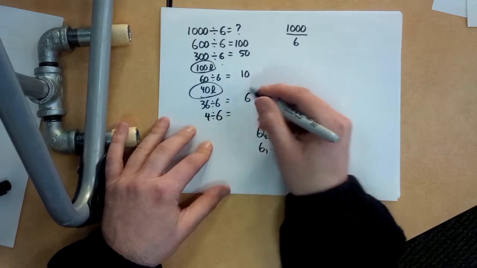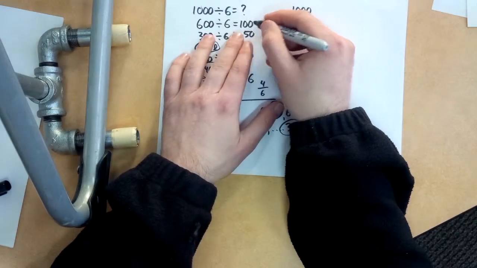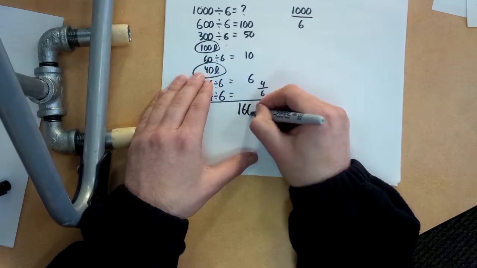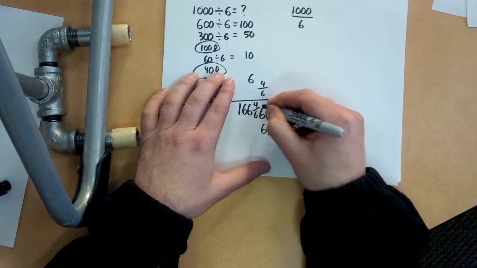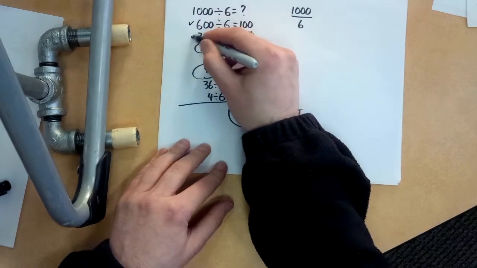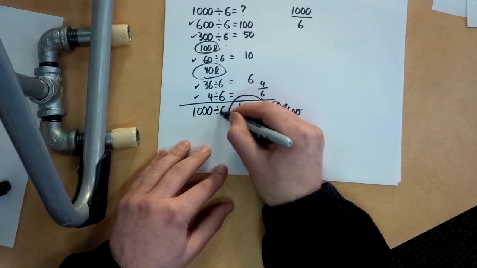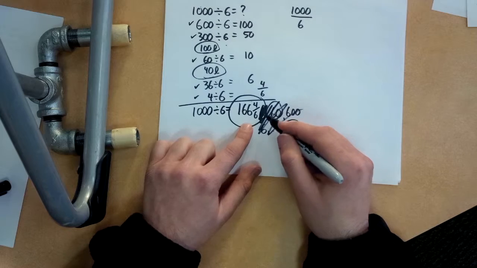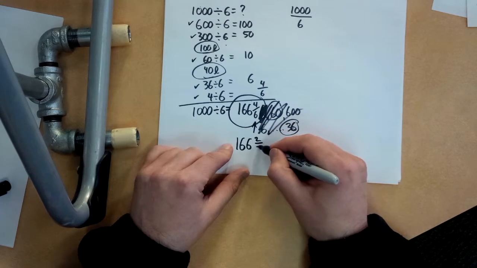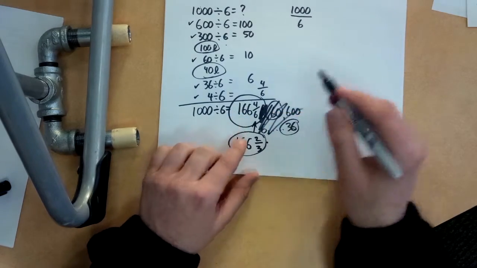4 divided by 6 is 4 divided by 6. So my total here, wow, 150, 160, 166, and 4 divided by 6. So forget that. Here's the answer there. If I add up these lines together, I'm going to get exactly 1,000 divided by 6 equals 166 and 4/6. Now, we know we could write this as 166 and 2/3, but I'm not too worried about that right now. If you're good with this, stick around with that.